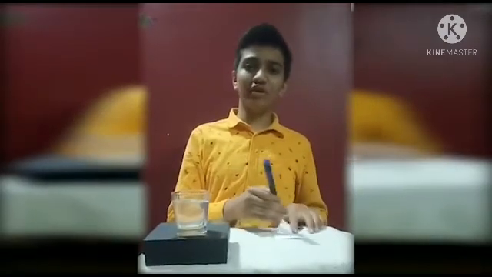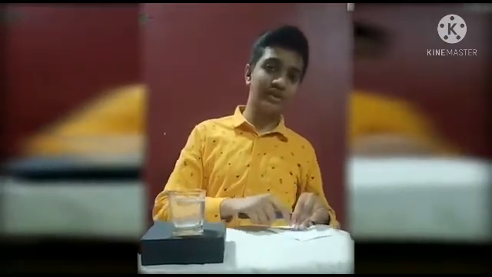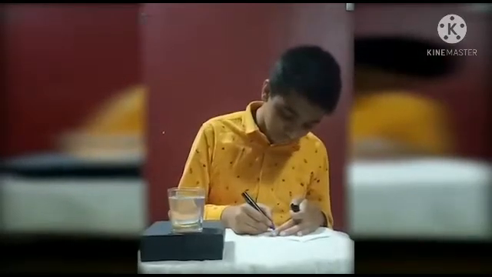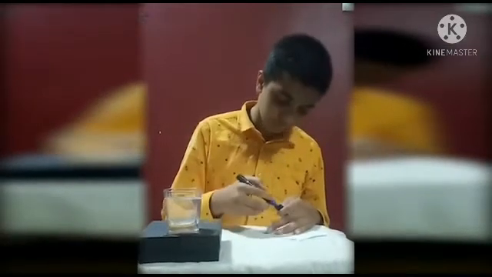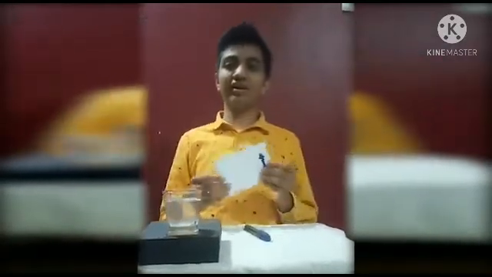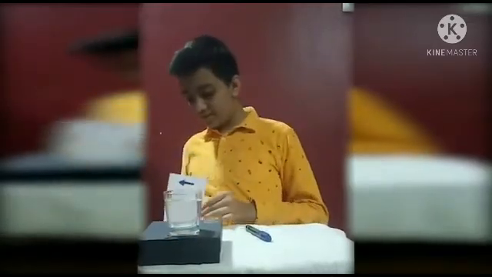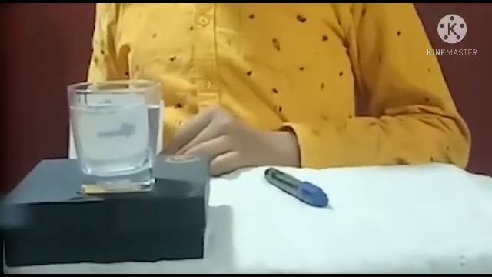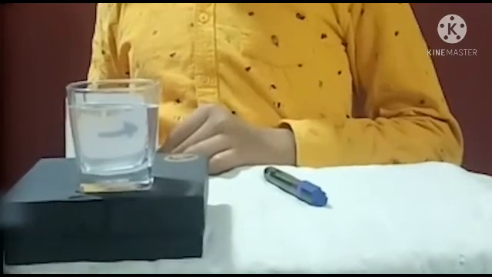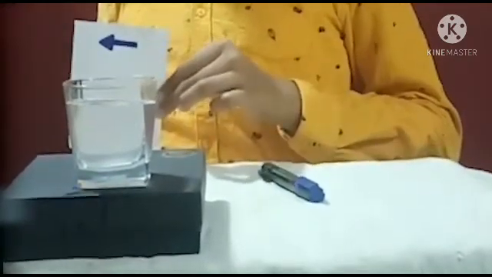I am going to draw an arrow on this piece of paper. You can draw anything you want. And now just place your image behind the glass cup. And you will see that the image is actually flipped.